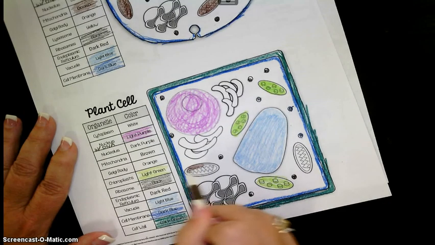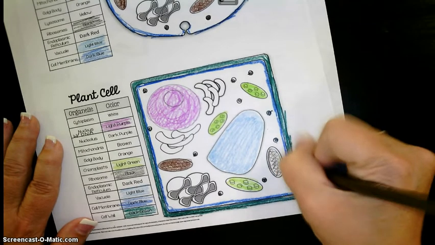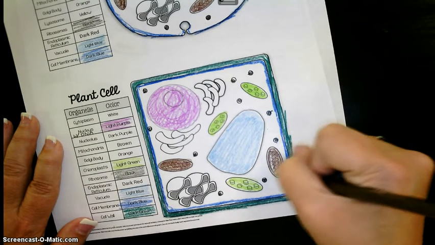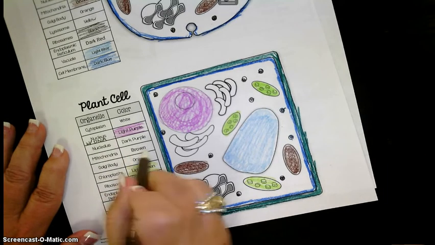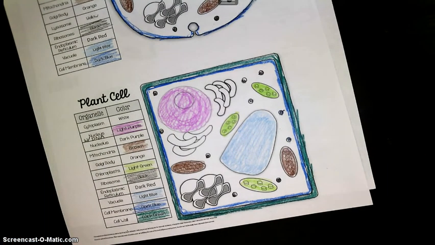Plant cells also do cellular respiration. They don't only do photosynthesis. They've got to be able to use the glucose too. And so they need the energy that's stored in those chemical bonds also. And so they also have mitochondria. A lot of students think, oh, they only have chloroplasts. No, they have mitochondria too.